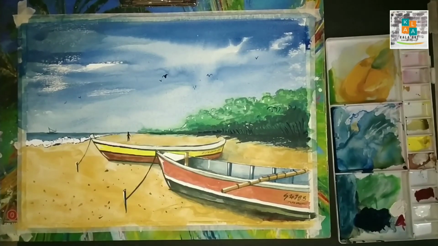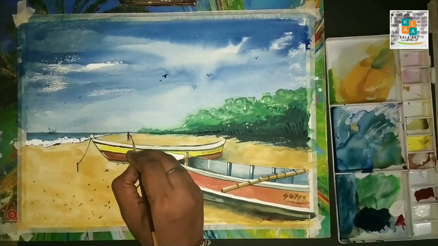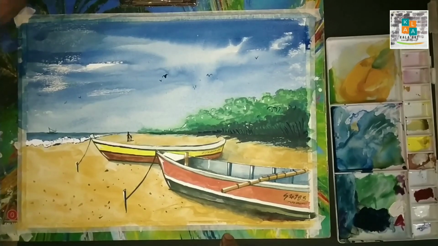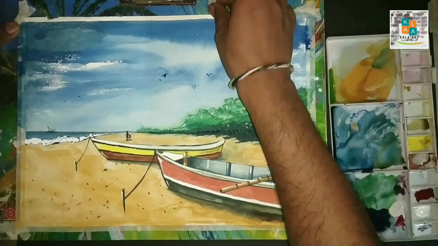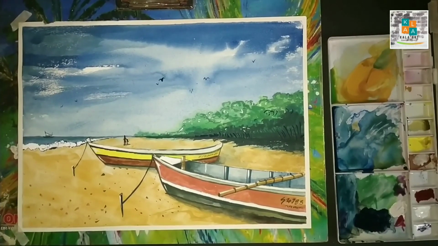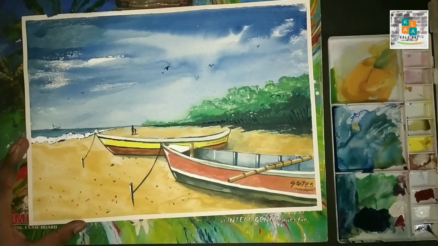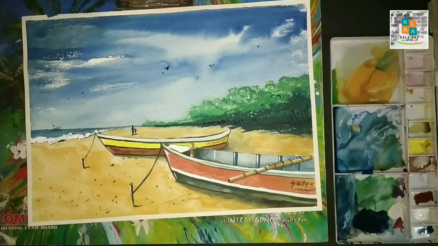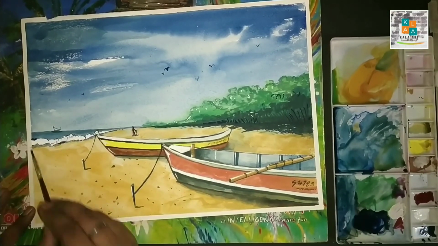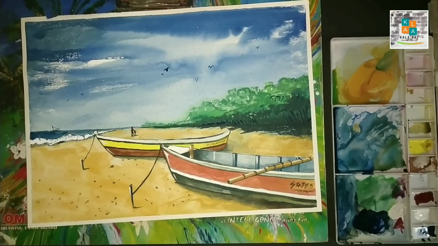I hope you understand this demonstration of the landscape. With the help of this landscape, you can make your own landscape. This is very much easier to make. Landscape is the study of nature with colors on paper. So you need to learn light, dark, shadow and object study with this landscape.